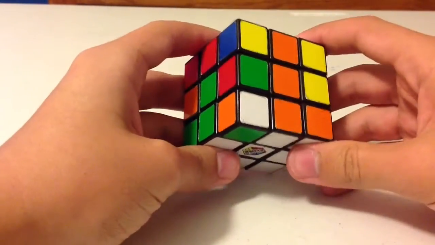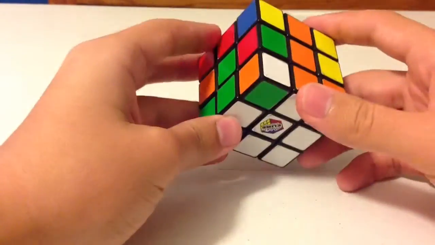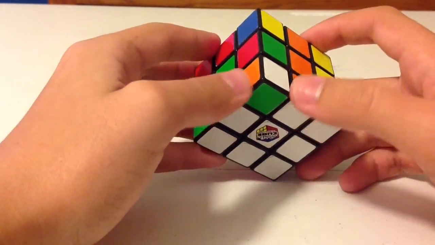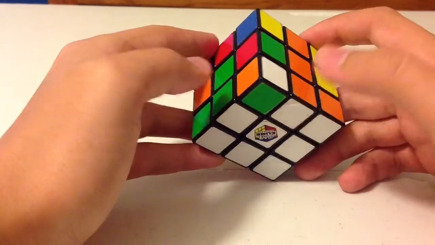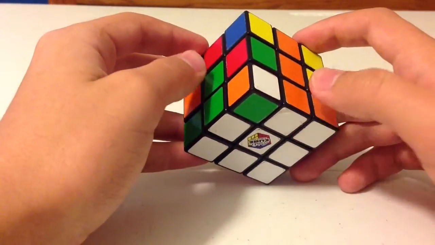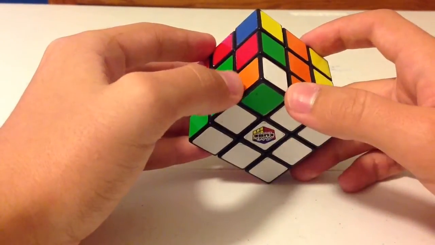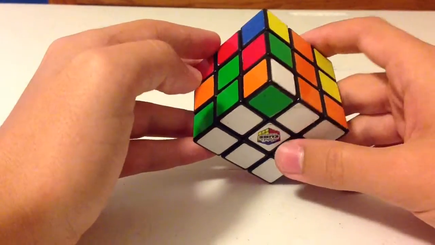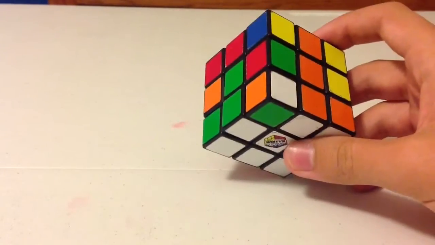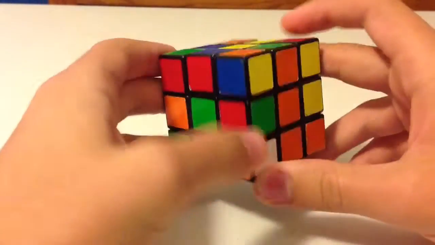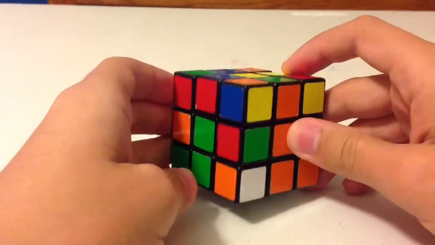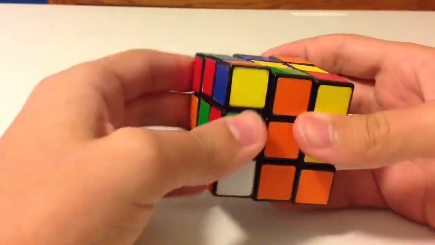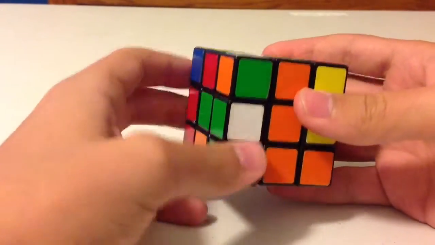Okay, when you come to a case like this, where the corner is on the bottom, but it's not oriented correctly, you see the orange, green, and white corner is in the correct place because it is surrounded by the orange, green, and white centers, but it's not oriented correctly. The corner doesn't match up with its specific center. So what you're going to have to do is bring this corner up to the top layer. Now to do that, all you have to do is rotate it up like this so that it goes up to the top layer.